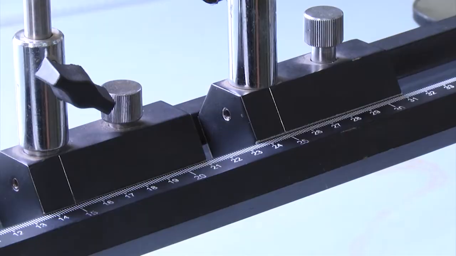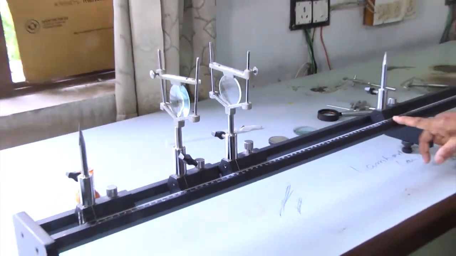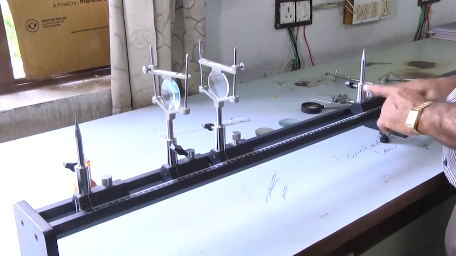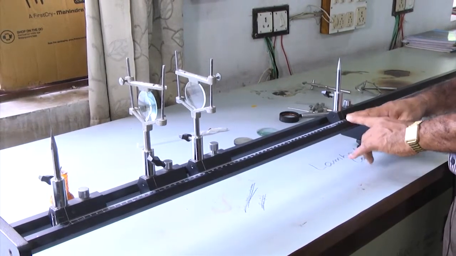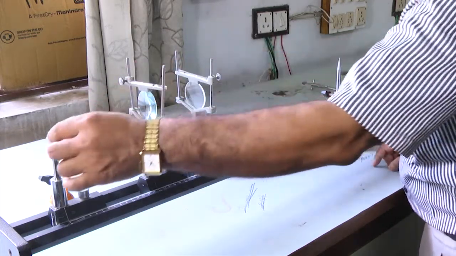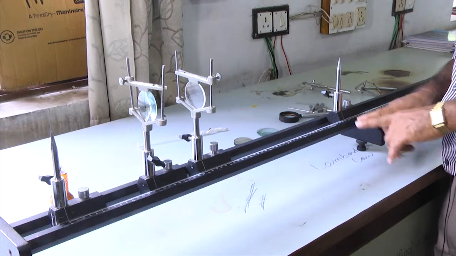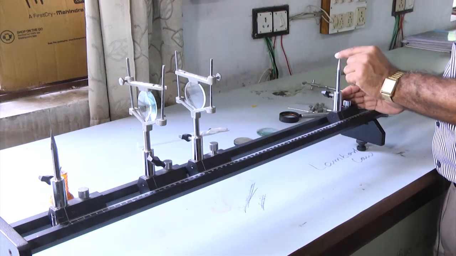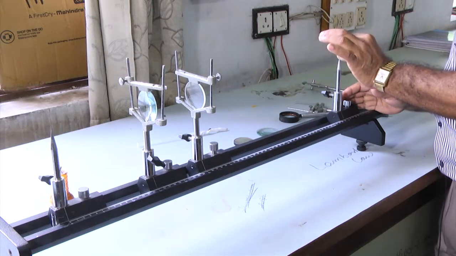So this reading I have to note down, right? Because this is the position of the image of the convex lens, but now it is as if this is the object position for the concave lens. But actually, since the object is here, the image will form here. So I will note down this reading. Now this one I do not need to keep here, because that real, inverted image will form at this position, the reading I have taken.